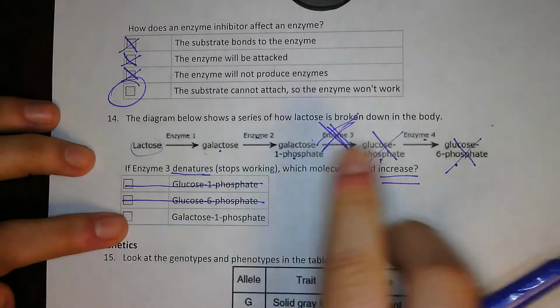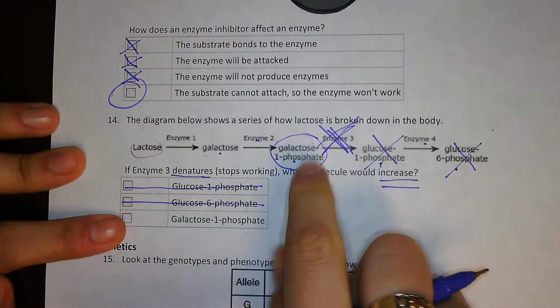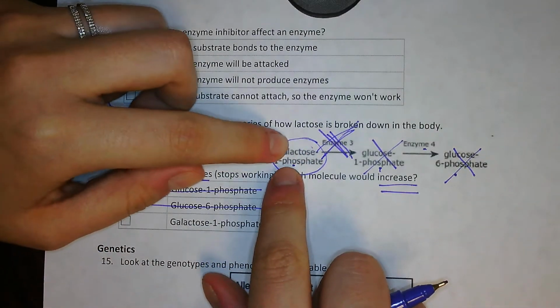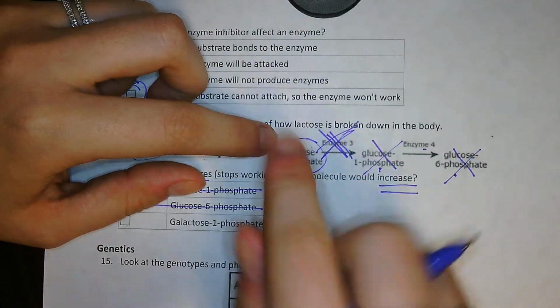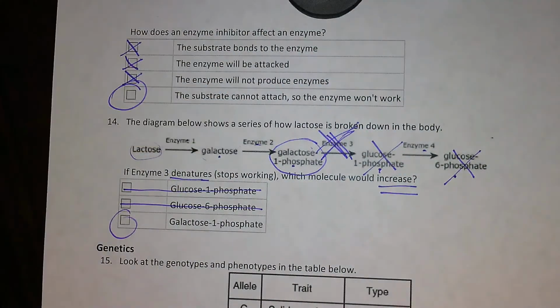The only one that would increase would be the one right before my enzyme breaks. There would be a whole bunch of accumulation of this because it's not being used by enzyme 3 to create something else. It's just building up and building up and building up. So galactose 1-phosphate would increase.